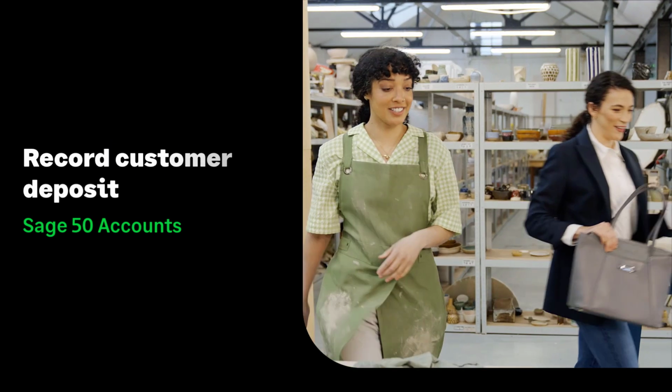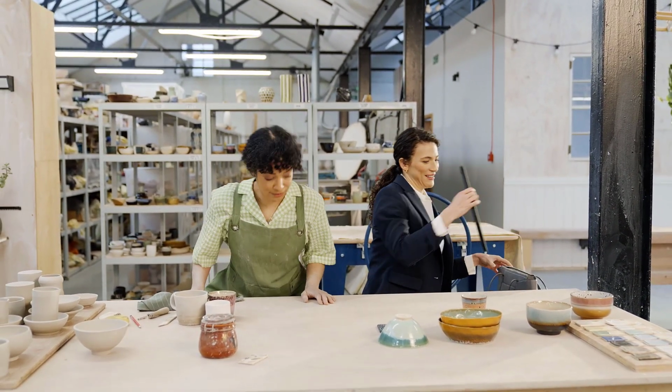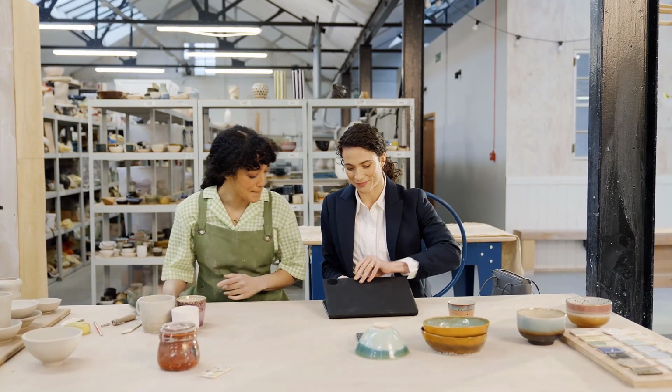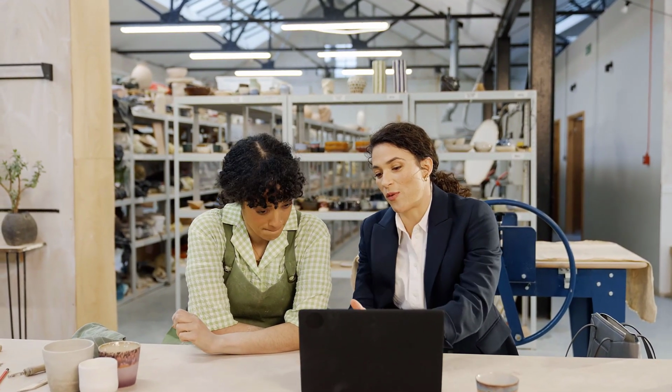Record customer deposit. When a customer sends a payment, but there's no invoice on their account to record it against, the money can be added to the account balance instead, then allocated once an invoice is available. Let's look at this now.